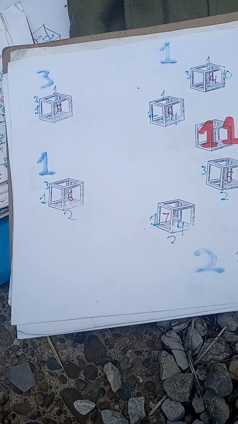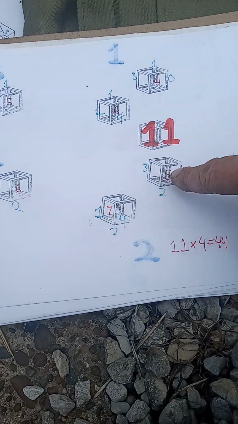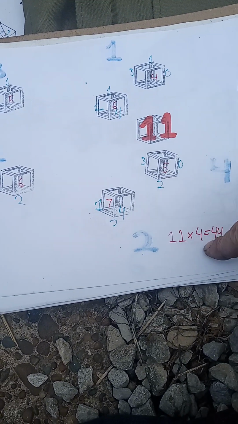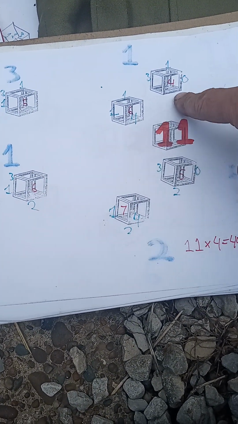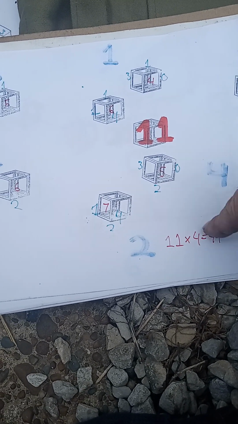This is written in the best marker pen. This is 11, but these are 4 sides, 4 cubes, fractal cubes. And if you added up all these fractal central ghost numbers, they add up to 4 times 11, 44.